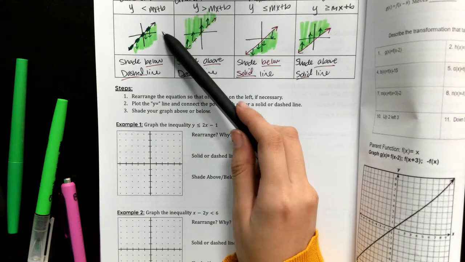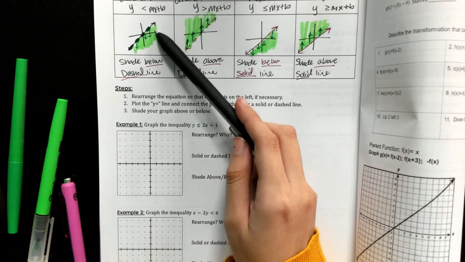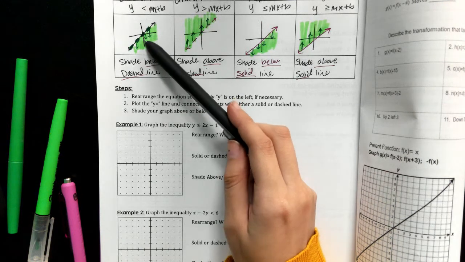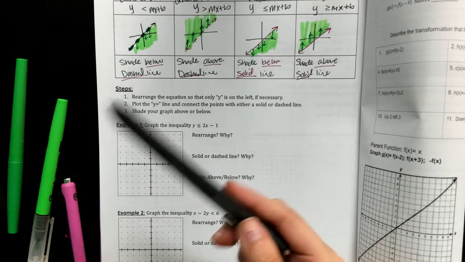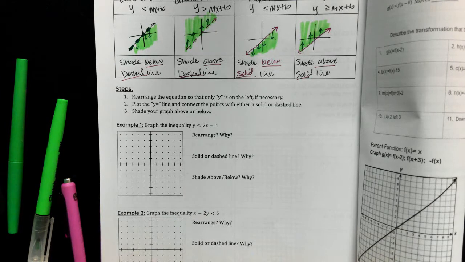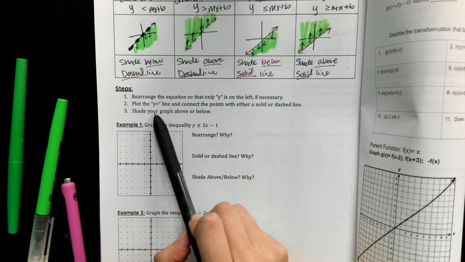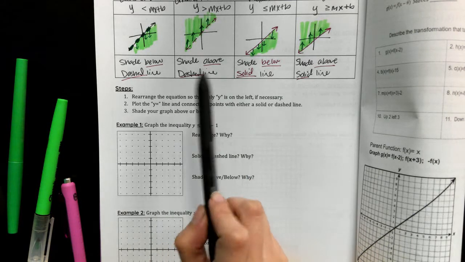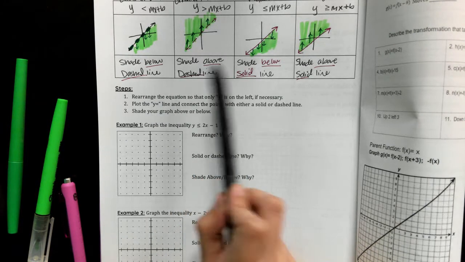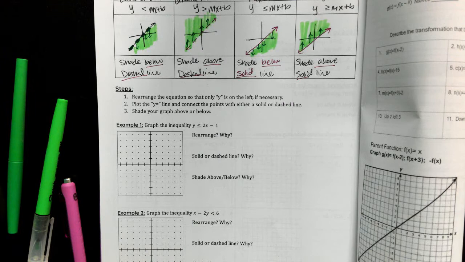So you can see what I did at first. I just made a solid line, but this was a dashed. So then I had to go over it to make it look like dash. So it's always important to plot the points and then consider, okay, am I connecting them with a solid or with a dashed line? And then finally, you will either shade your graph above or below, depending on whether it's less than or greater than. So let's start with the first one.